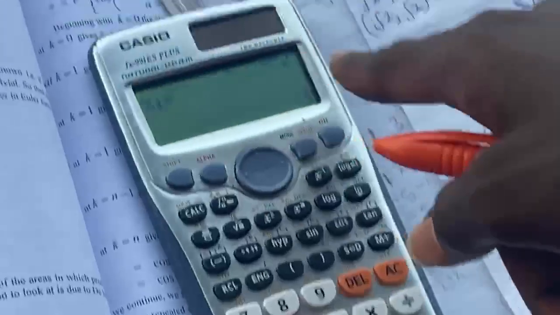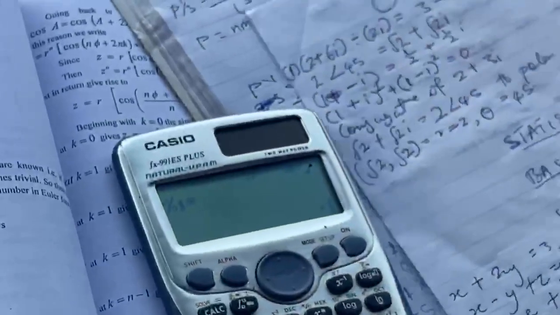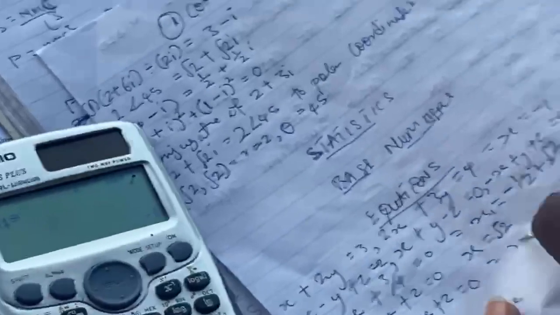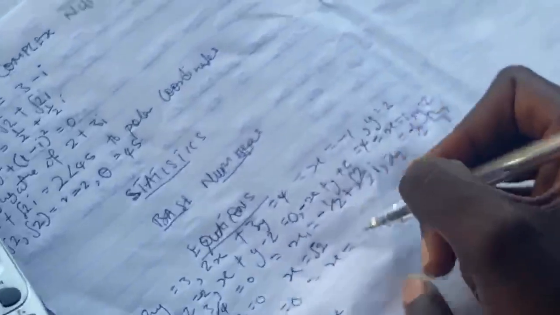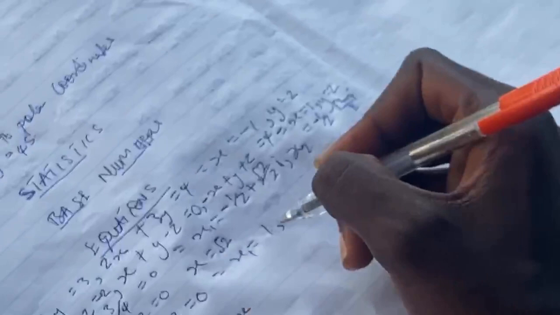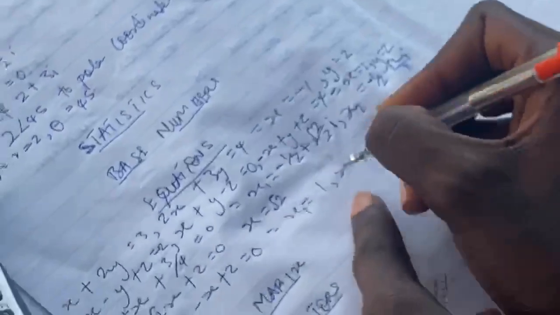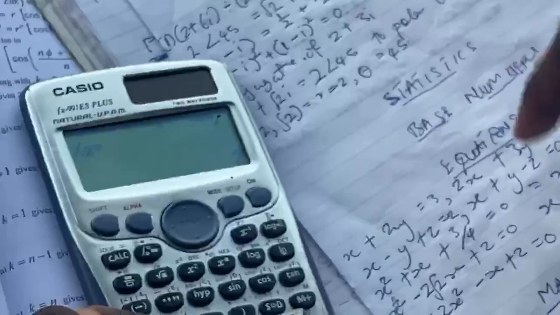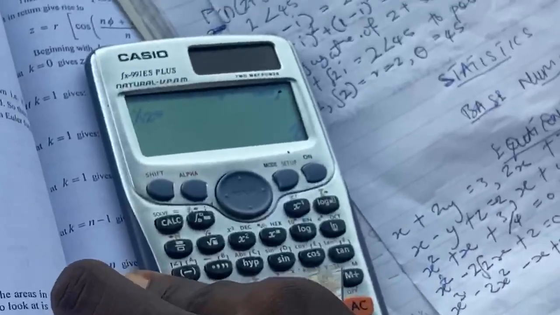You can see it's solving it now. Then our s1 is equal to 1, while our s2 is equal to 2. So this is all for our equations for today.